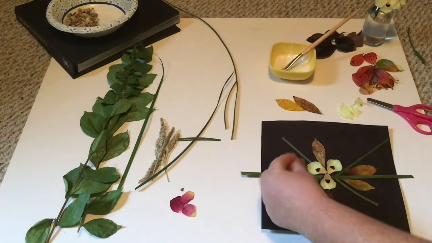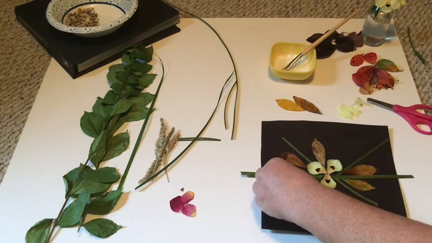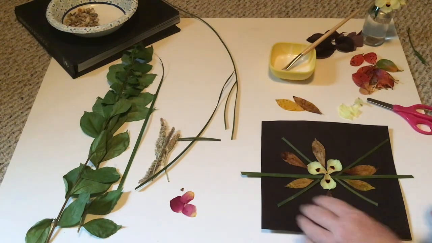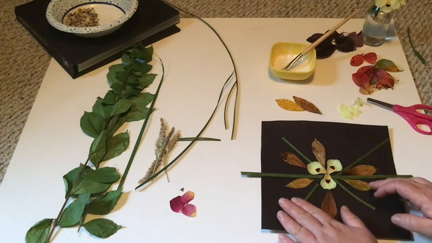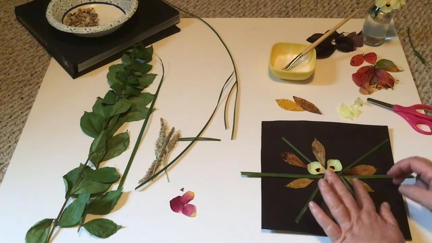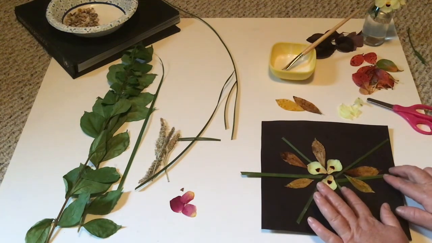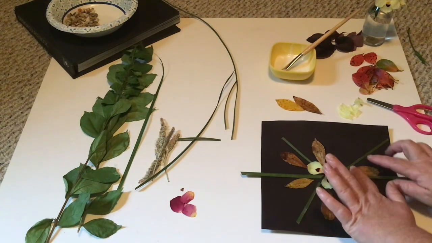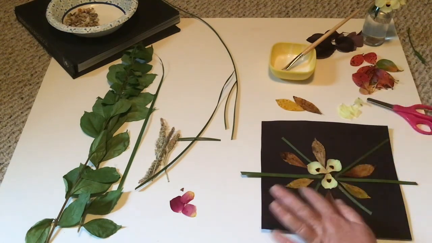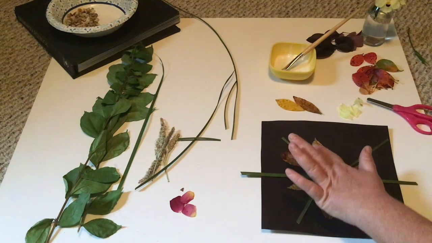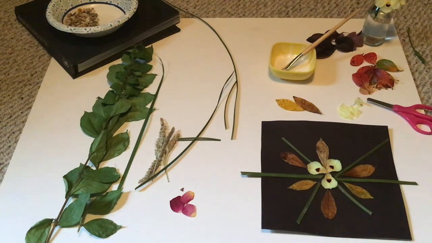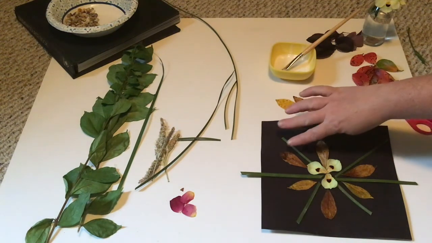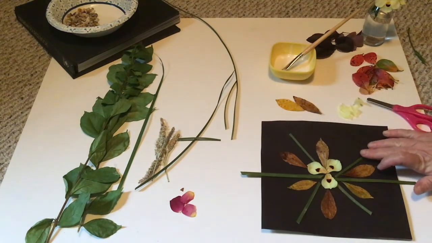Side and side. And I could maybe move this down a little bit. Oh, that looks neat. There we go. I'm liking that. So yeah, you're just going to be rearranging your objects onto your surface. You're just playing around. That's what we're doing.